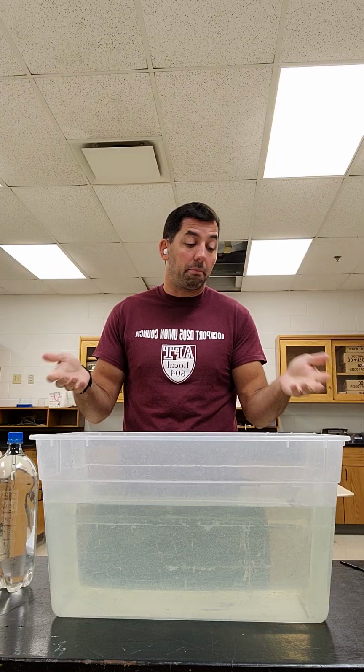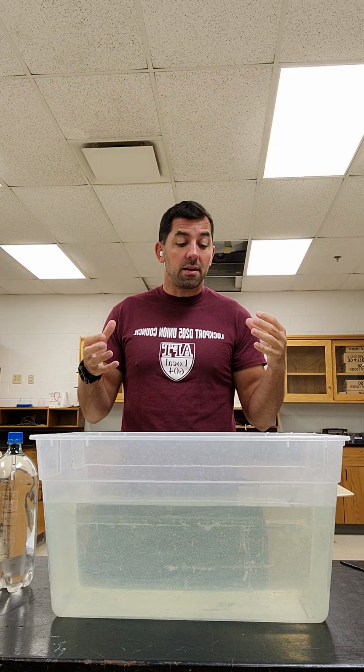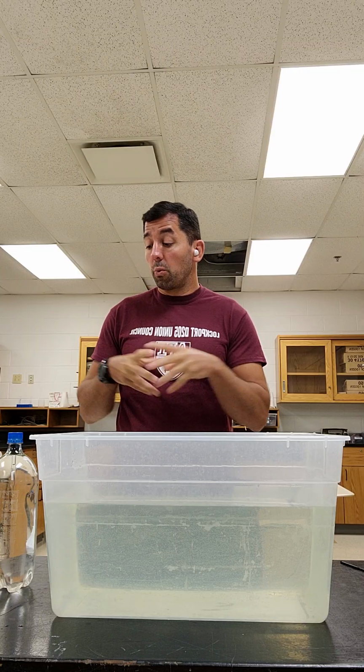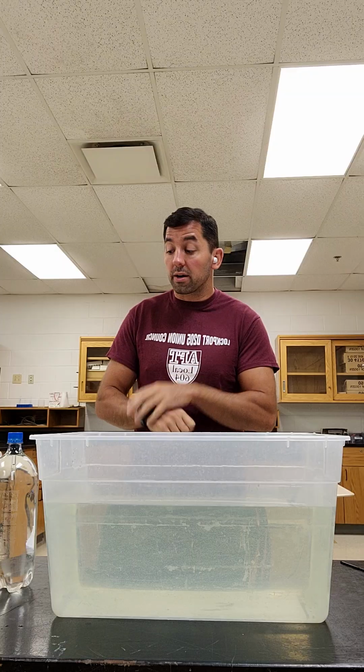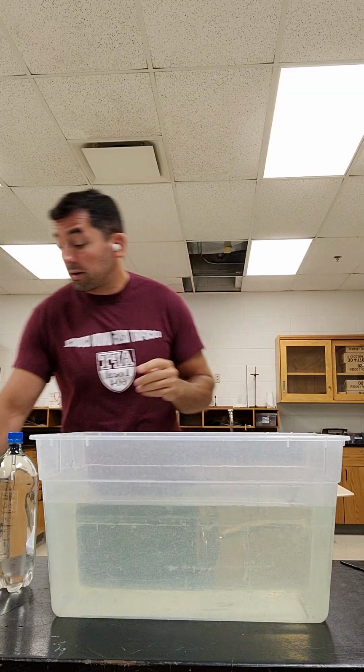Now, here I have a bin of water. If you did not know, the density of pure water is 1.00 grams per milliliter. So we are going to be making some guesses and some predictions on what these different things are going to do in water.